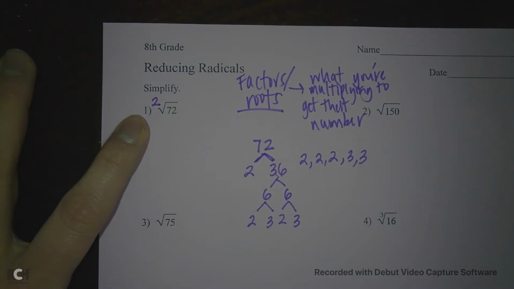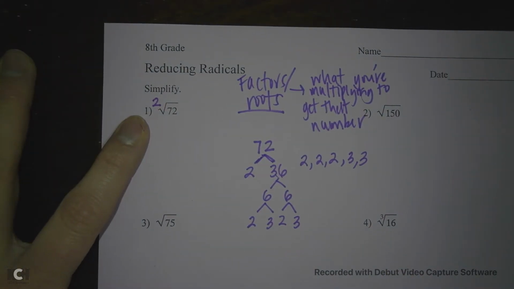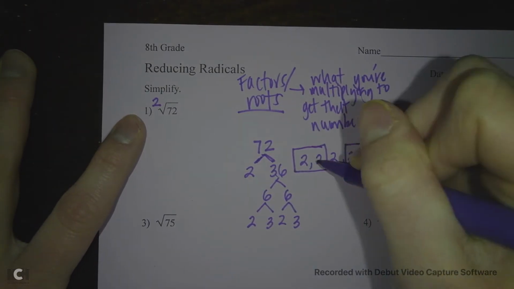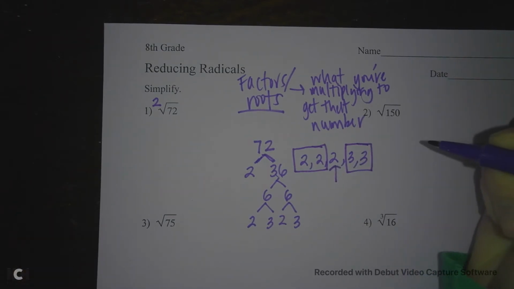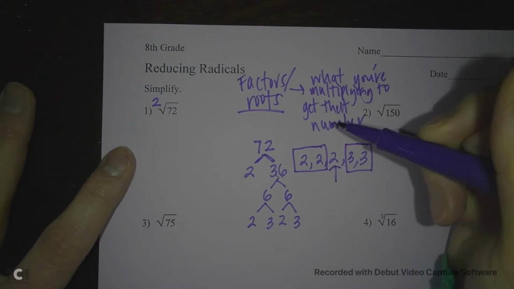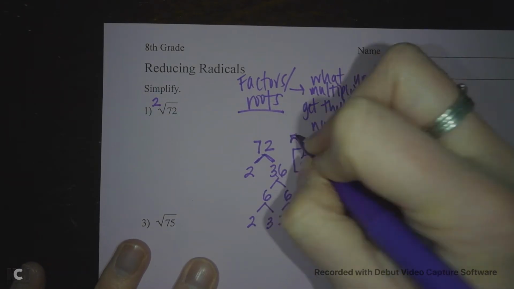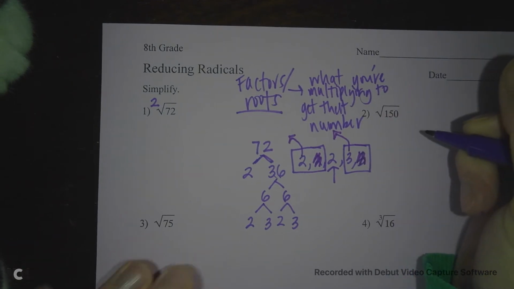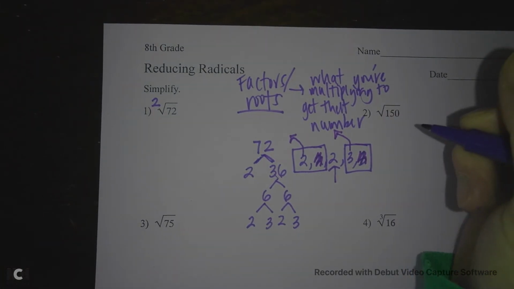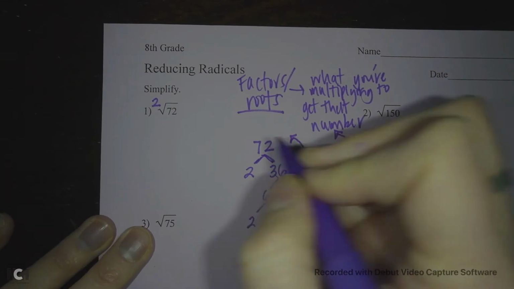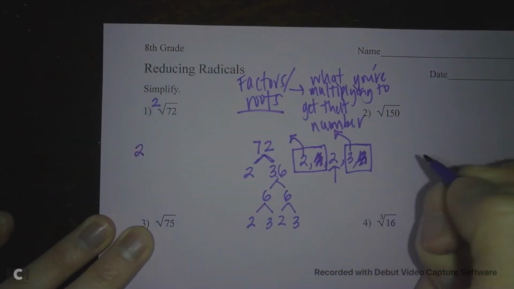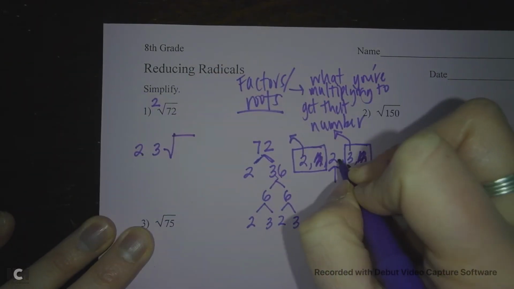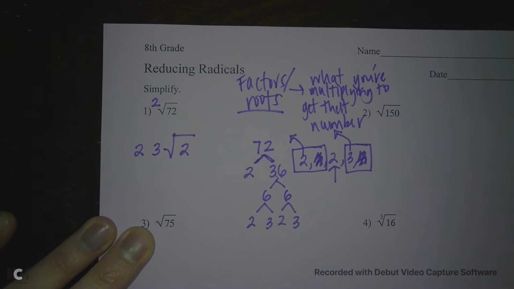I'm looking for pairs, for twins. I have a set of twins here, and a set of twins here, and then I've got this guy who's left over. All leftovers go under the radical, and with the twins, one of them goes out and the other goes away. It goes out in front of the radical. So we bring the 2 out, and we also bring the 3 out. Then we have our square root, and this 2 trapped inside because he didn't have a pair.